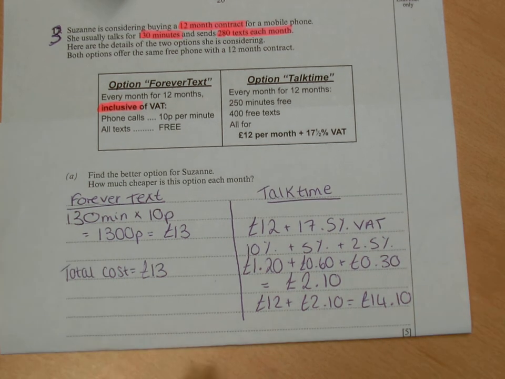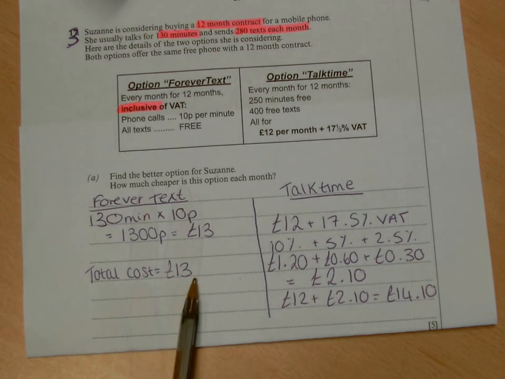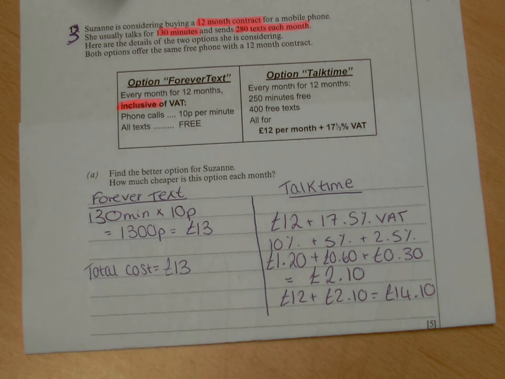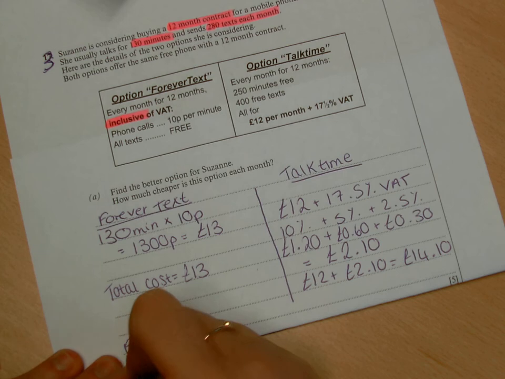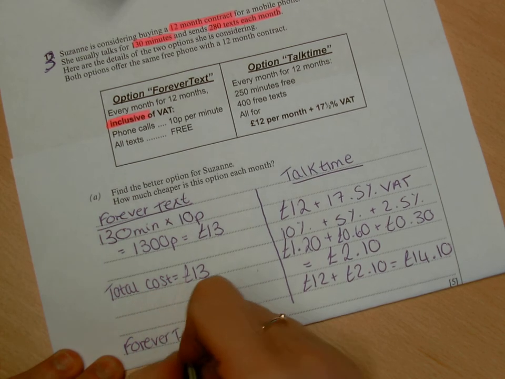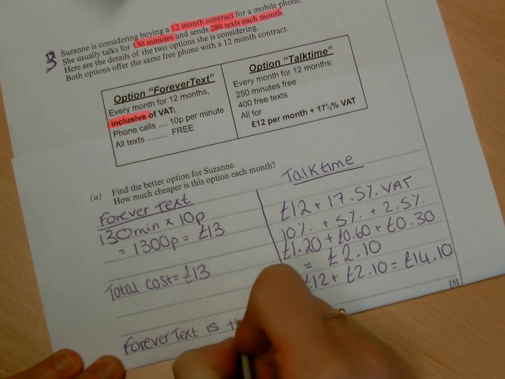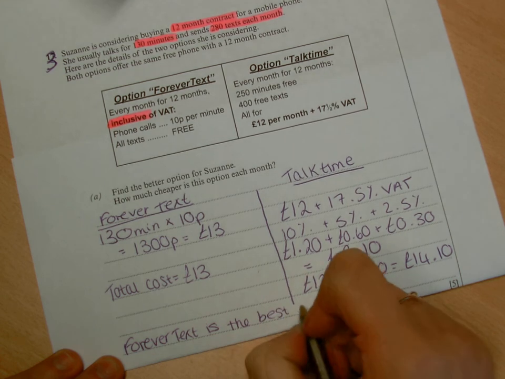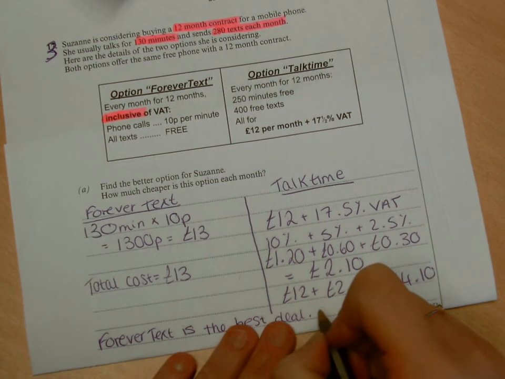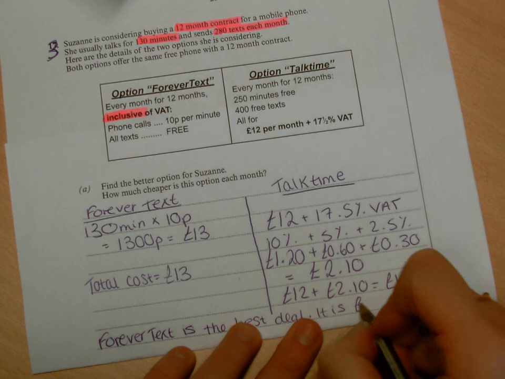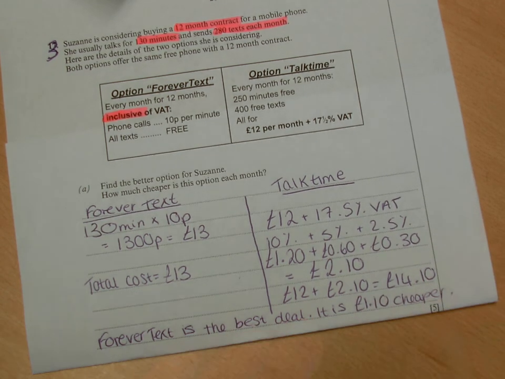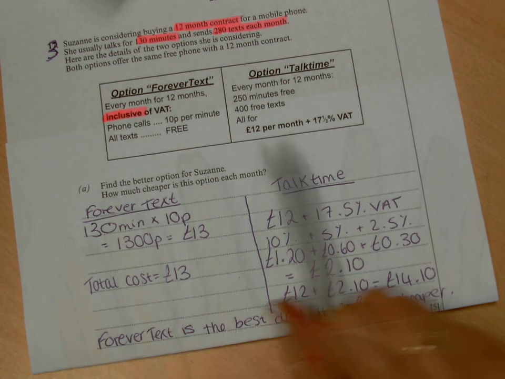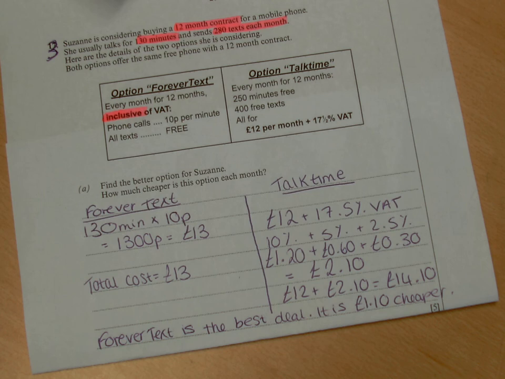So we can see that forever text is cheaper by £1.10. So to tell the examiner that I've worked it out correctly, I'm going to write at the end, forever text is the best deal. It is £1.10 cheaper. Okay, and that final sentence just sums up your question and it shows that you understand what it is asking you.